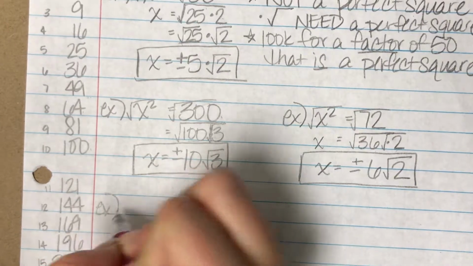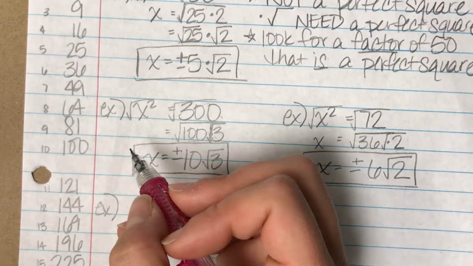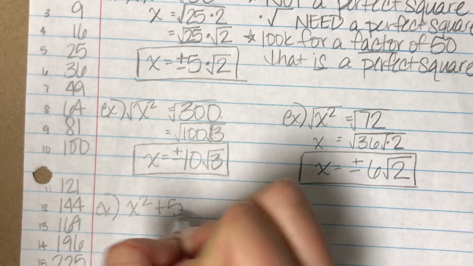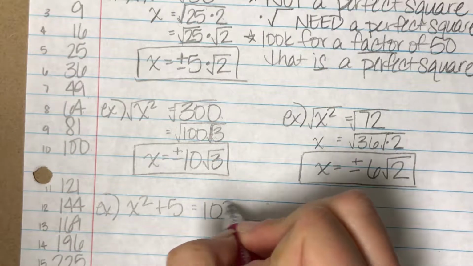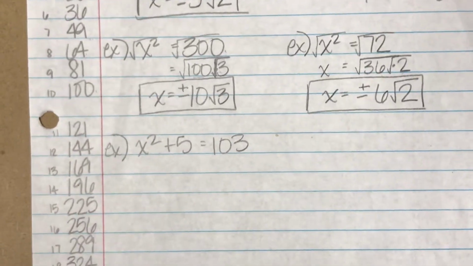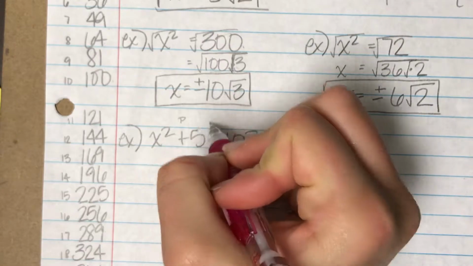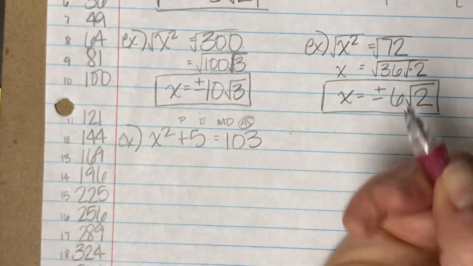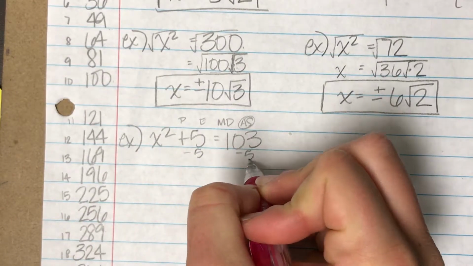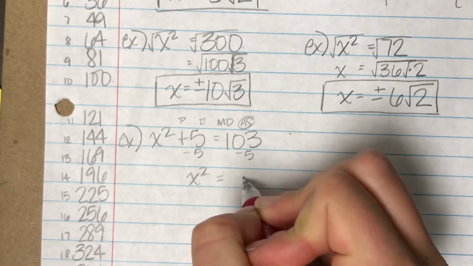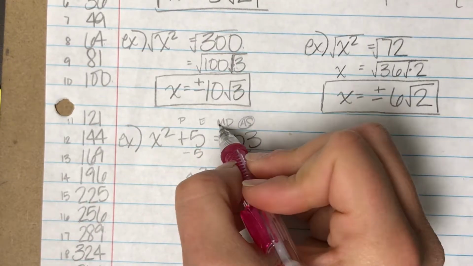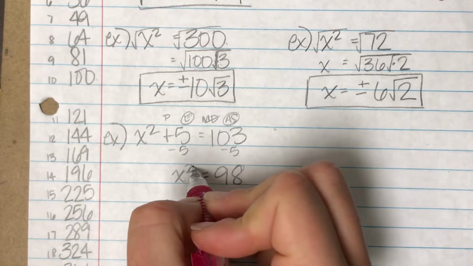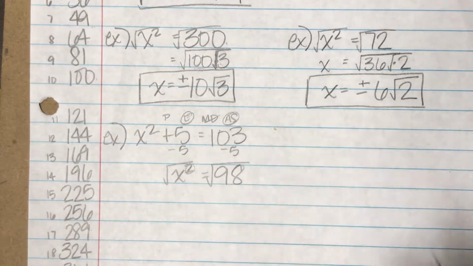We can combine this with what we were doing yesterday. If I start looking at an example like x squared plus 5 equals 103, okay? In this situation, I'm going to do the same thing I did yesterday, where I'm going to solve PEMDAS backwards. So I'm going to do the addition and subtraction first by subtracting 5. I get x squared equals 98. There's no multiplication division, so I'm going to do the exponent next. The inverse of squaring something is to square root.